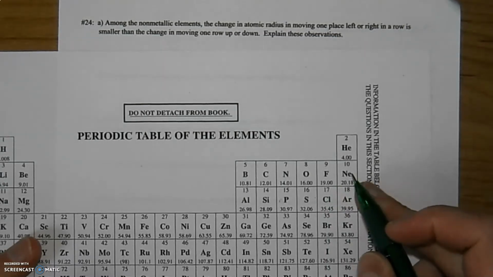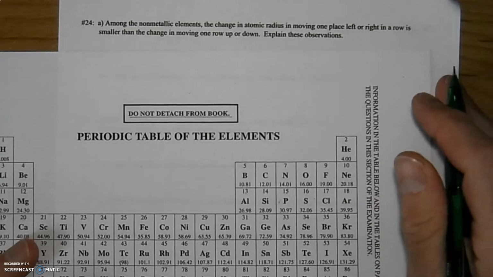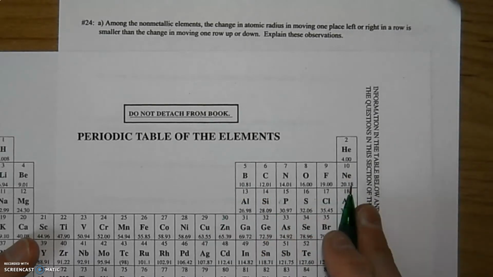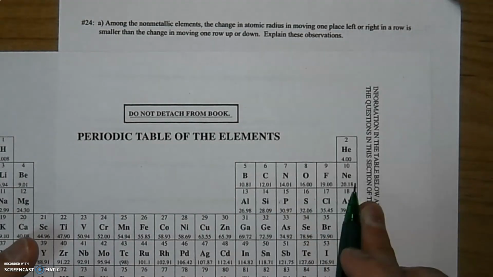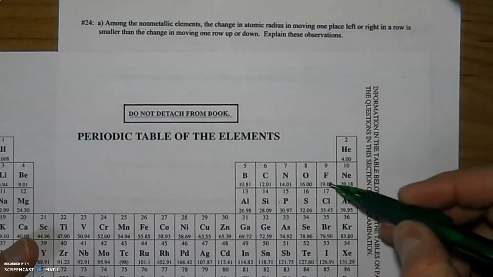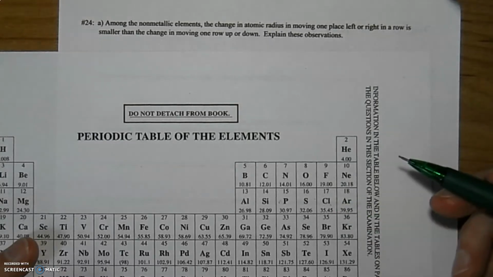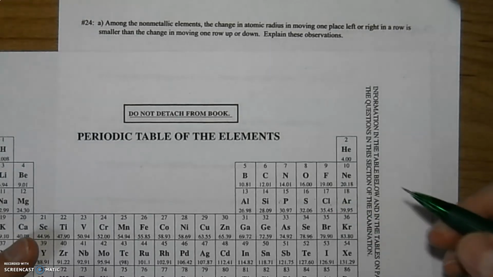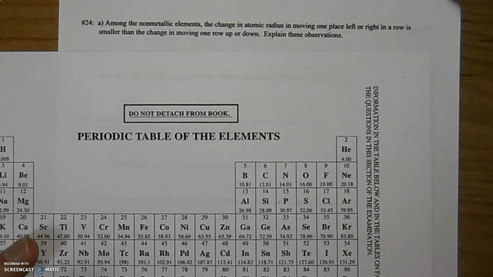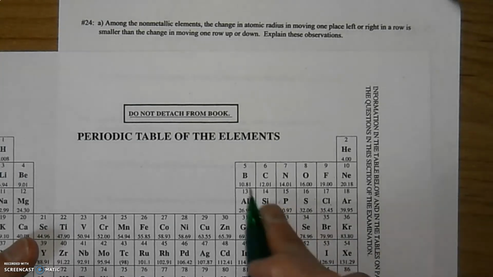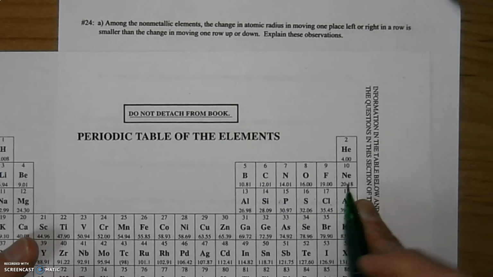Explain the observations. Okay, so if we're moving left or right, what are we doing? Well, we're simply adding a proton, moving from left to right. So that is going to shrink the size of the shell a little bit. What happens as you go from fluorine down to chlorine? You're adding a whole other shell, and a whole other shell is going to be a larger effect than the change in nuclear charge. So let's write that down.